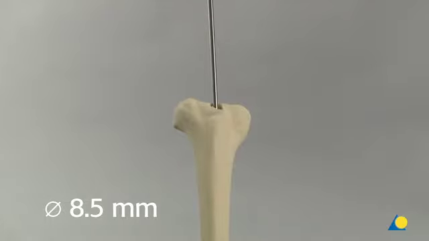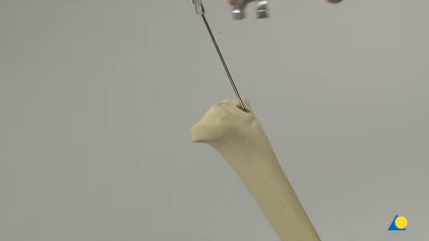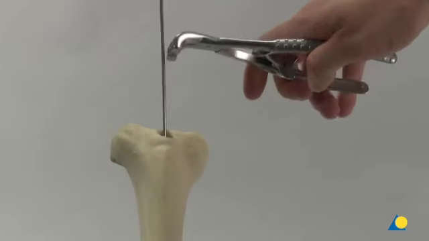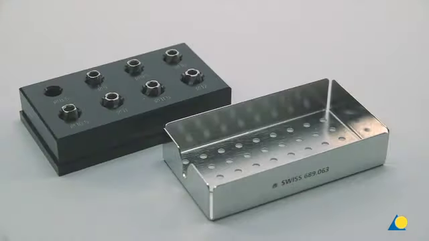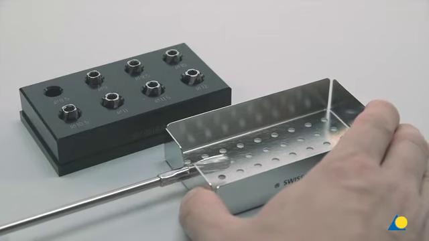After reaming, the reamer head is withdrawn from the canal until the reamer head is visible. To prevent loss of reduction, the reaming rod is grasped and held in place using the holding forceps just above the entry point. The used reamer head can be detached from the flexible shaft using the slot in the side of the removal tool.